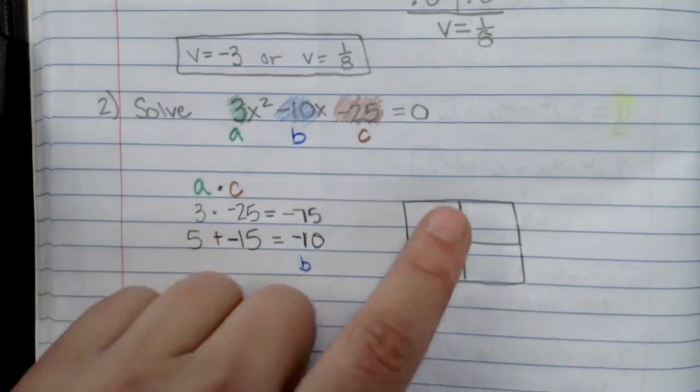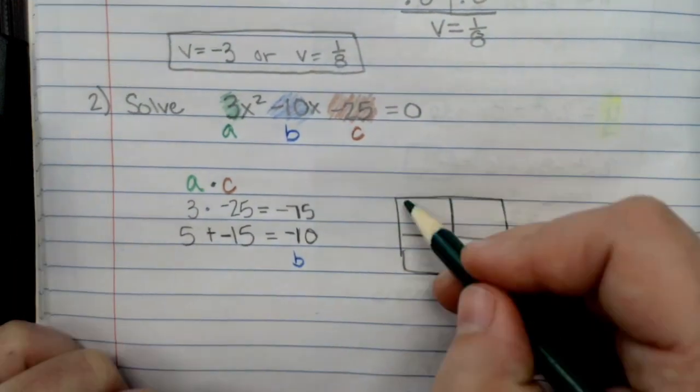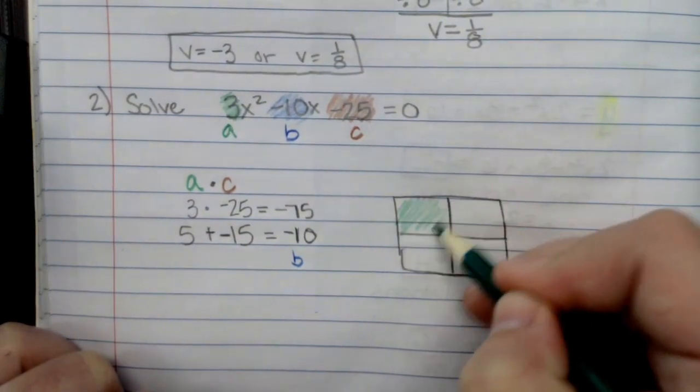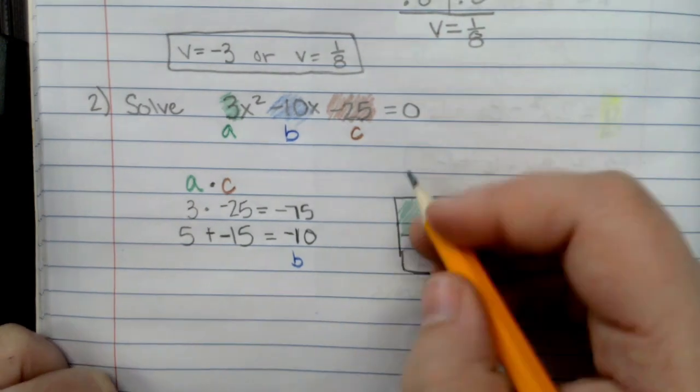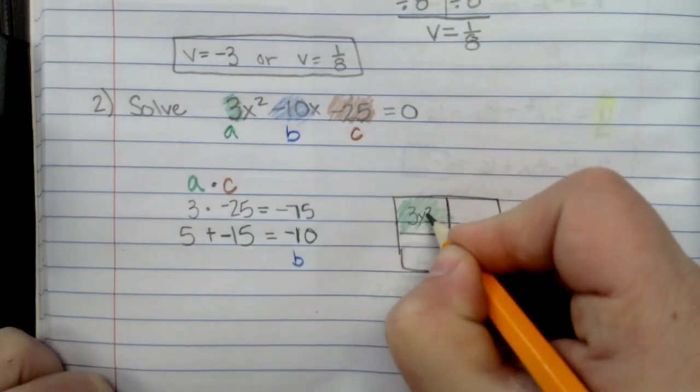Which one do we want on top? Negative 15. You want negative 15 up here? Okay, negative 15 and 5. And then we just got, yep.